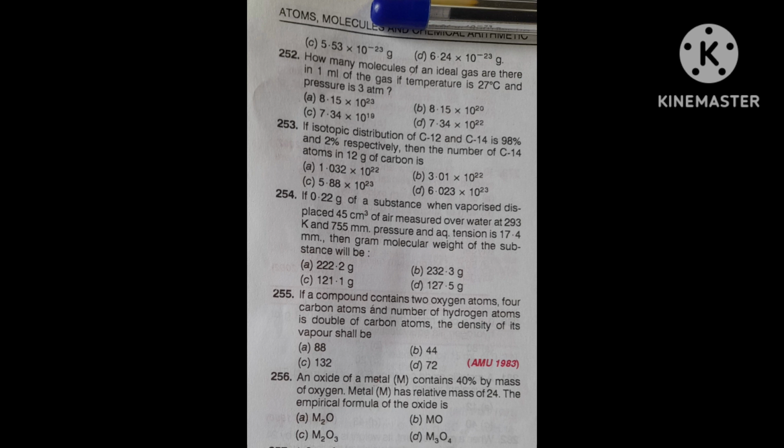Options: 8.15 into 10 to the power 23; 8.15 into 10 to the power 20; 7.34 into 10 to the power 19; 7.34 into 10 to the power 22. Just think, you can solve it. Okay.